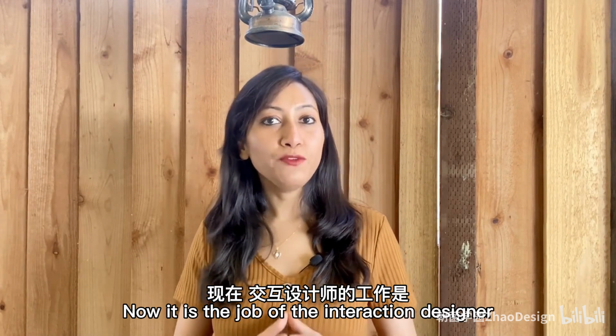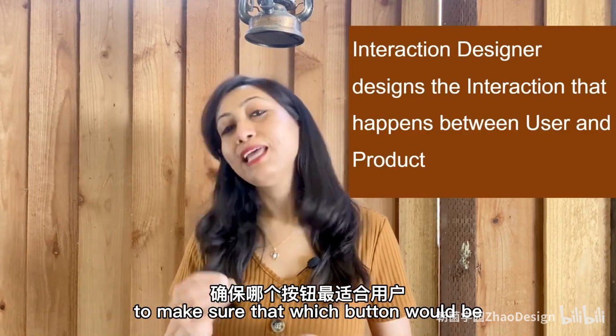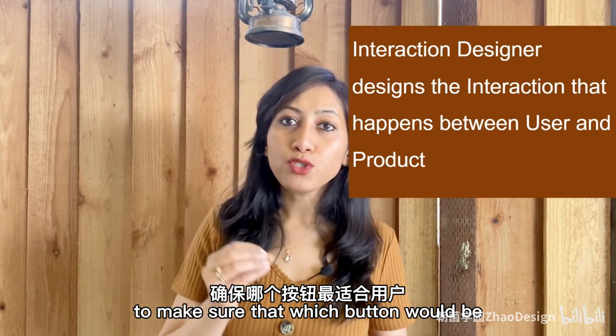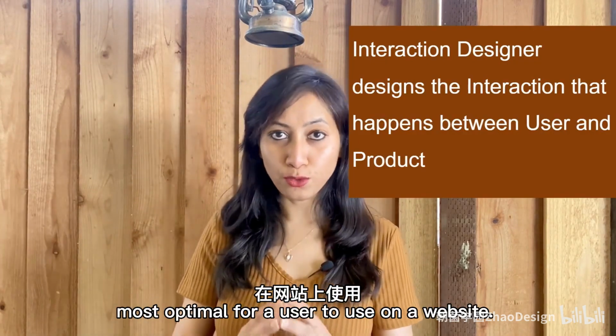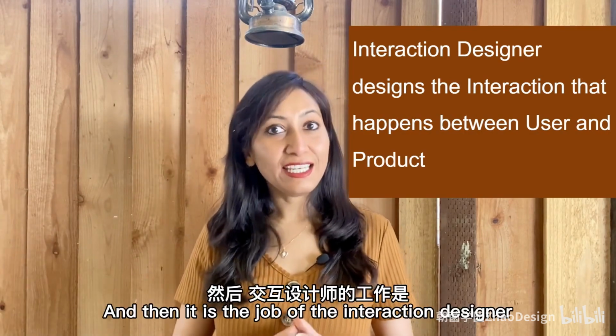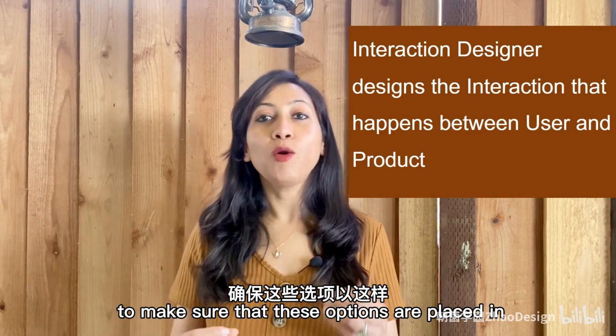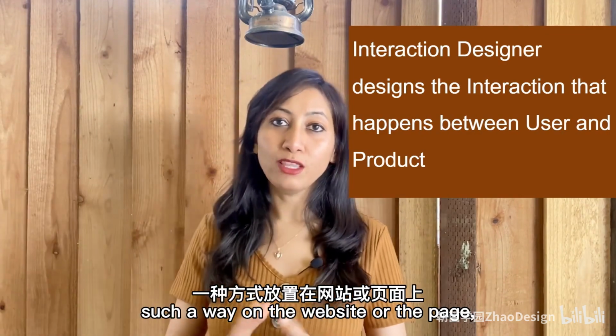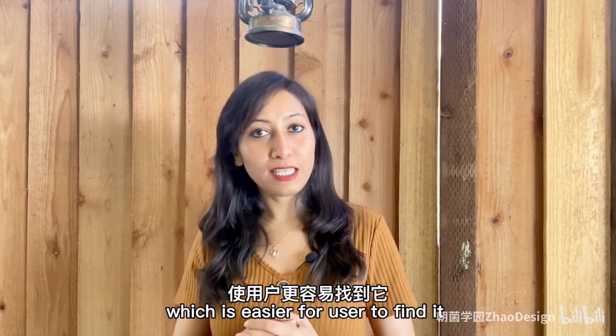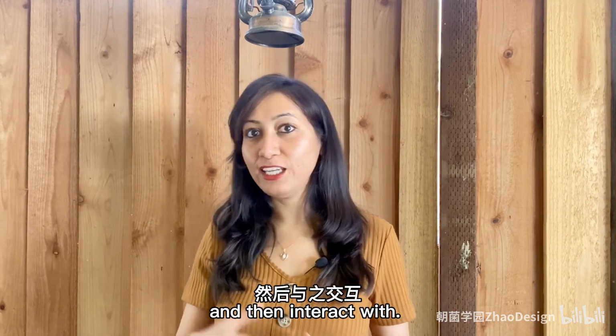Now, it is the job of the interaction designer to make sure which button would be most optimal for a user to use on a website. And then it is the job of the interaction designer to make sure that these options are placed in such a way on the website or the page which is easier for the user to find and then interact with.